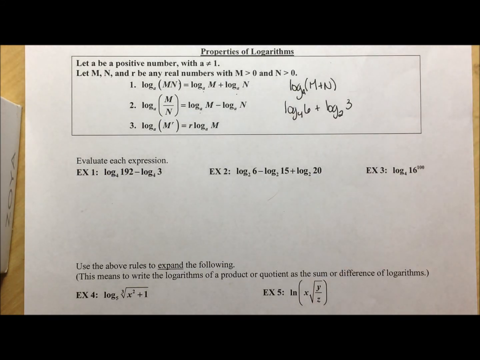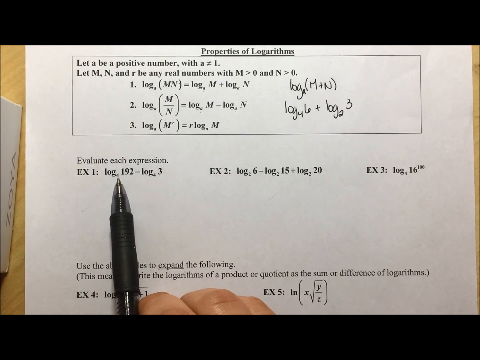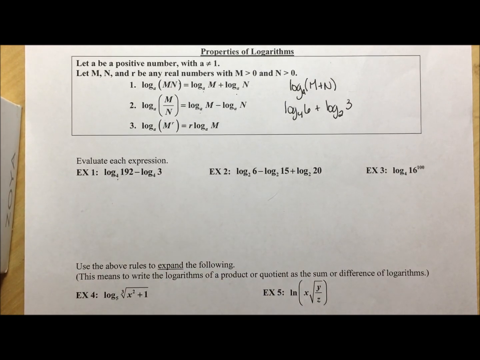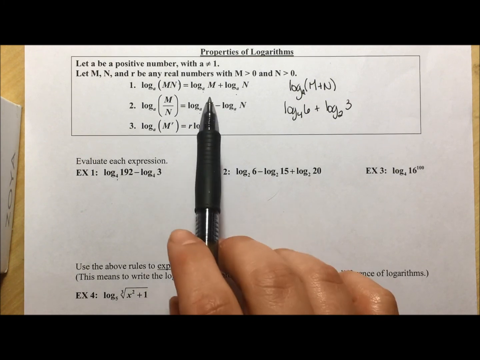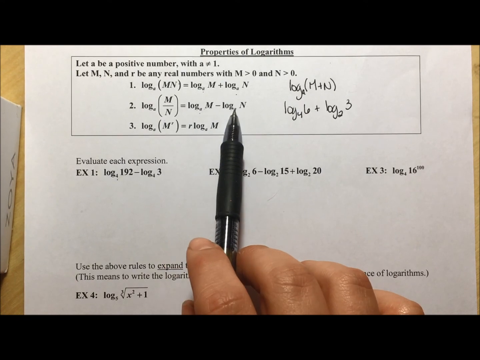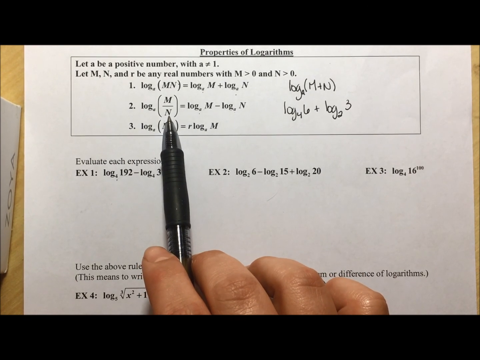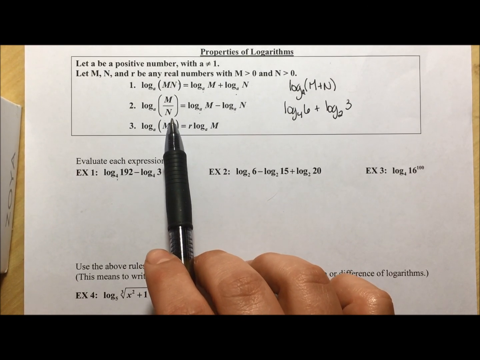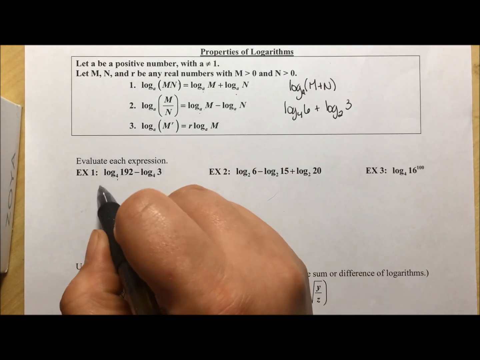So this one is asking what power of 4 is 192? But there isn't a power of 4 that is equal to 192, so we're not able to evaluate this as it is. So instead we're going to use the log property number 2 to try and combine those two inputs and see if it's a better log that we're able to evaluate by hand.